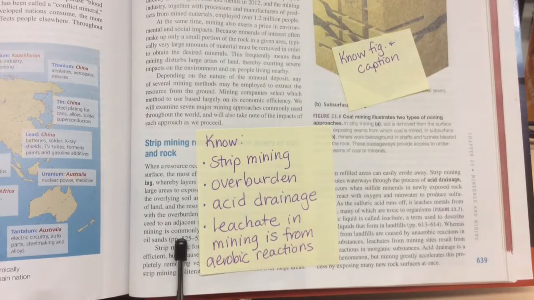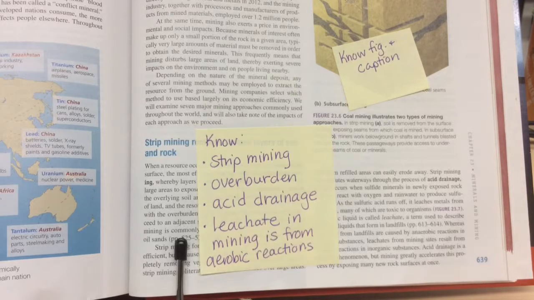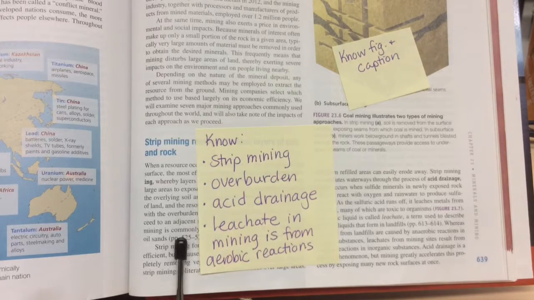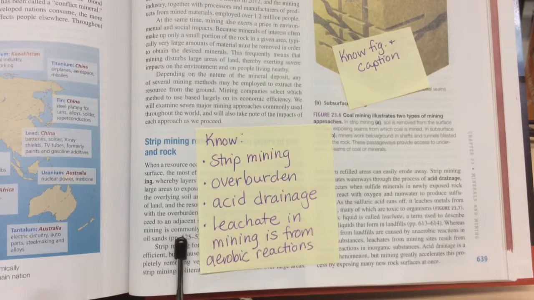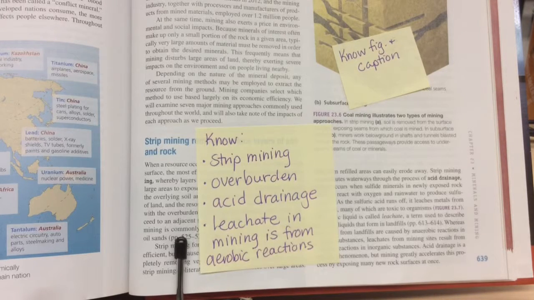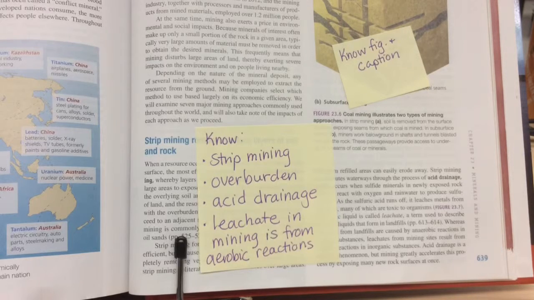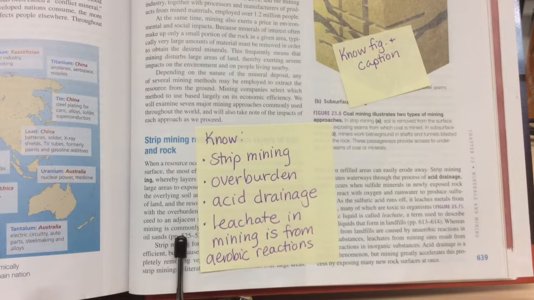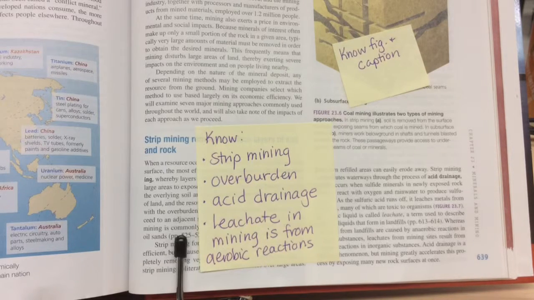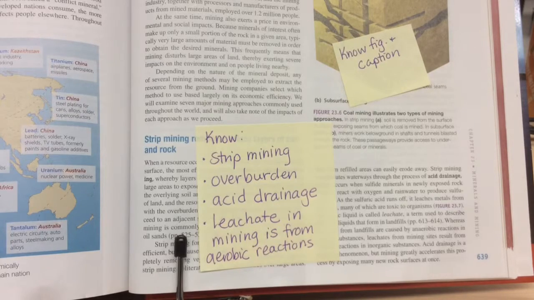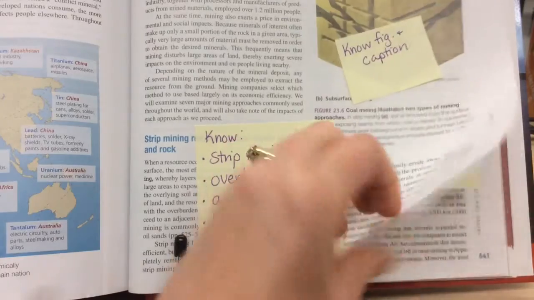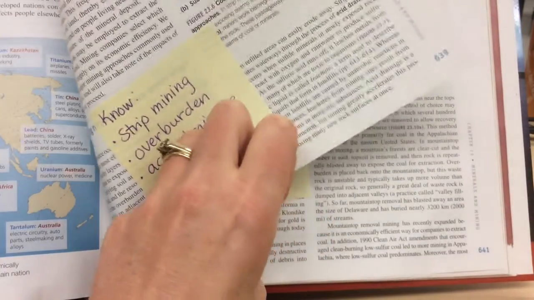Acid drainage comes when things like coal seams are exposed to air, that when they haven't been exposed to air before, and they create sulfuric acid. Leachate is different. So leachate in the last chapter was anaerobic, but in this chapter, the leachate from mining is from aerobic reactions with inorganic, so non-living things is produced. So that's water waste from mining.